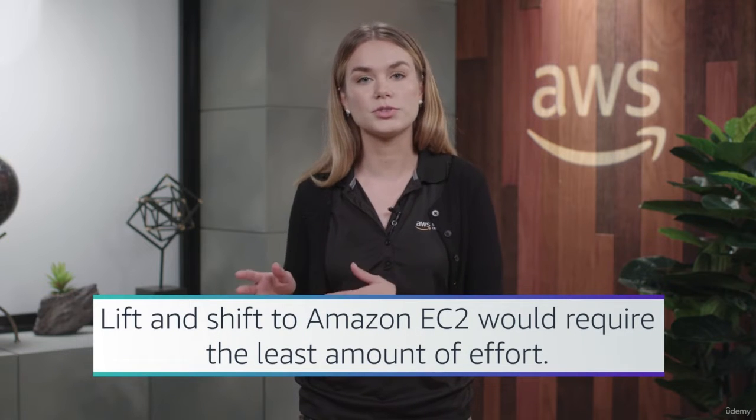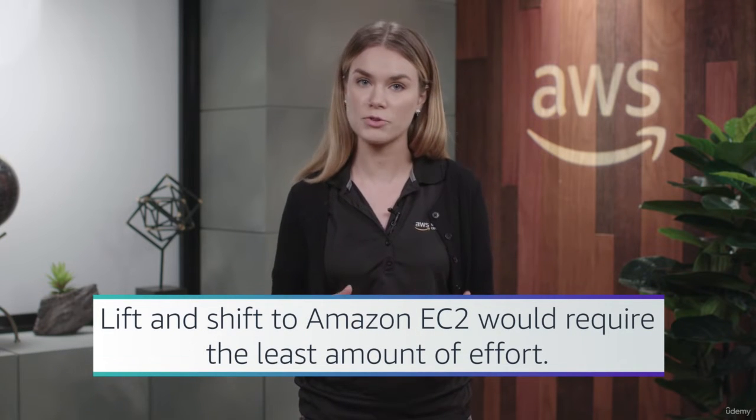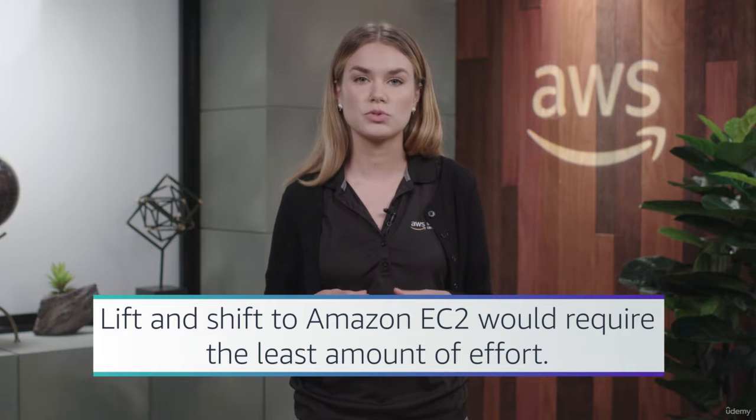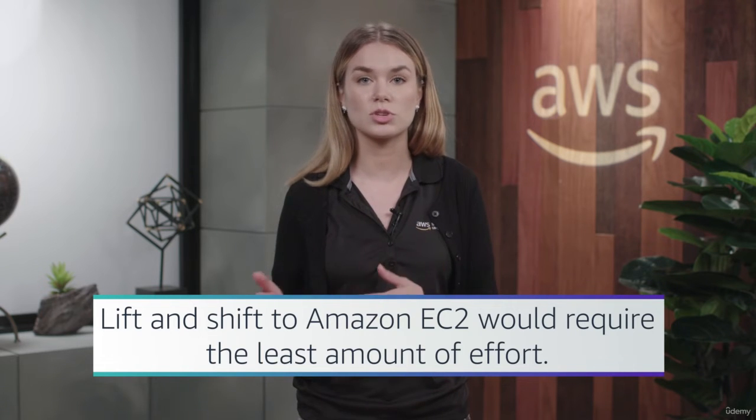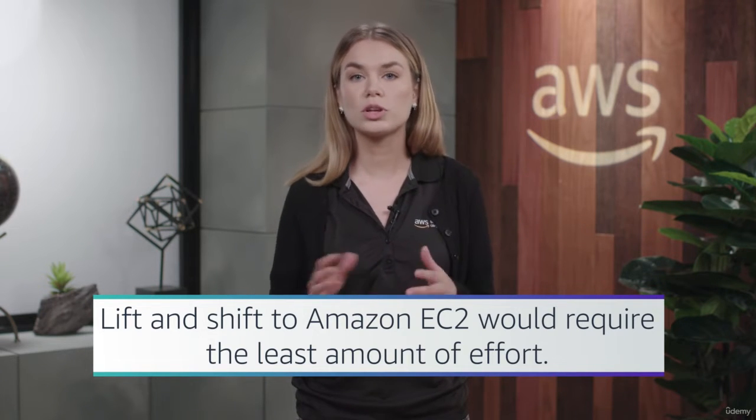I would say a lift and shift solution to Amazon EC2 would require the least amount of effort. This is because I can choose the same operating system as the web service is currently running on, so little rework would be required. If you compare this to choosing to host this web service with a container service or with AWS Lambda, doing a lift and shift would require the least amount of rework.